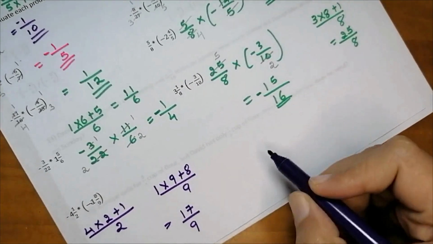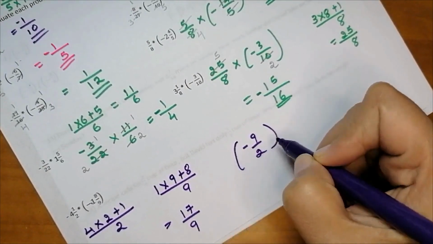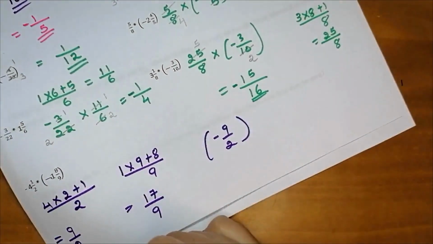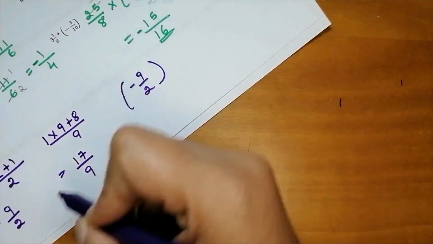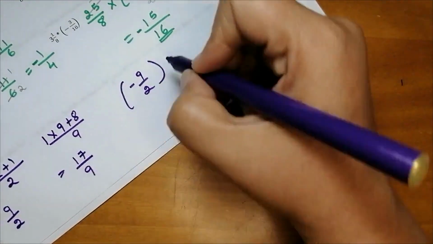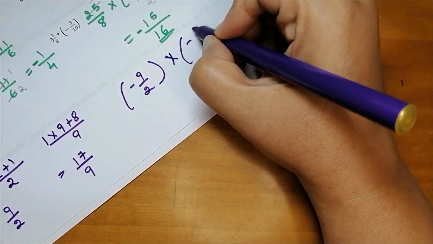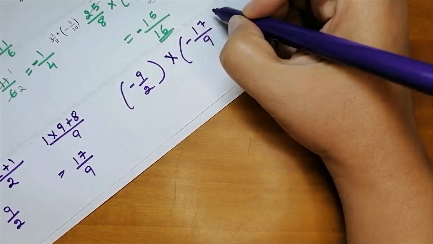Okay, so what are we doing here? Minus 9 over 2, right? From here you get minus 9 over 2, right? This part here. Okay, and times again a minus 17 over 9.